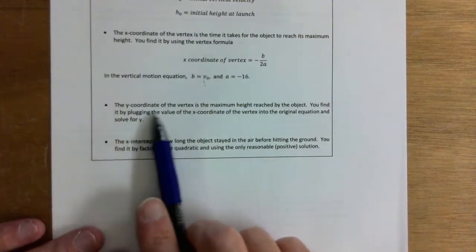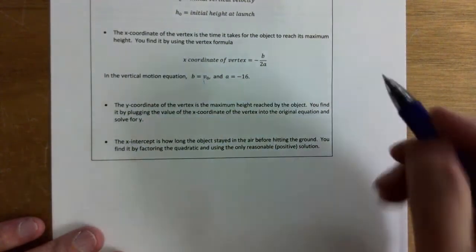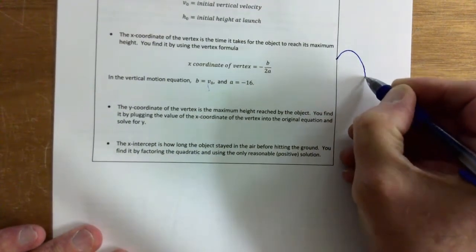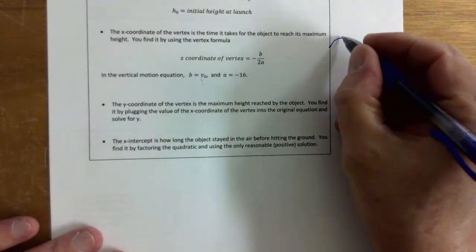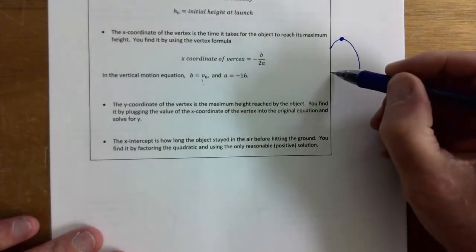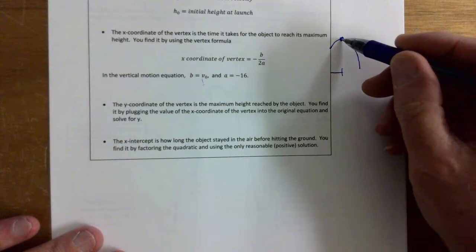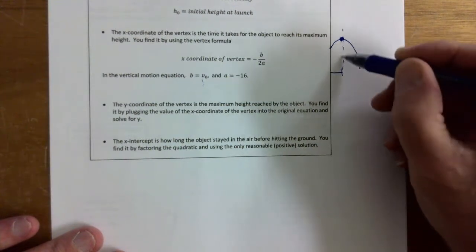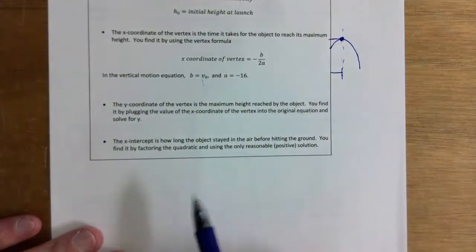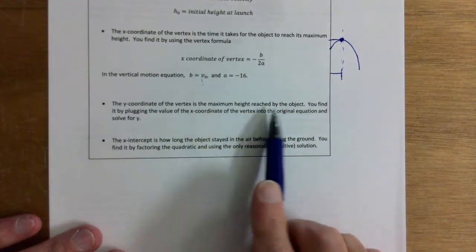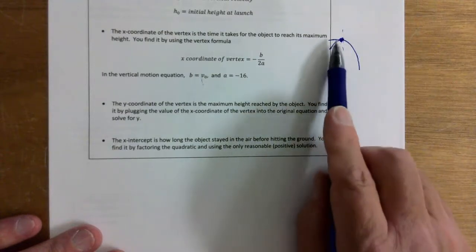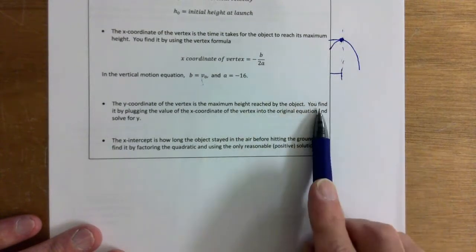Guys, the y-coordinate of the vertex. Again, think of something, it starts here, it goes up, and then comes down. Something like that, okay? We're talking about right here, the vertex. The x-coordinate of the vertex was how long it took to get to the top. The y-coordinate of the vertex, all right, is the maximum height reached by the object. That's how high it went before it started coming back down.